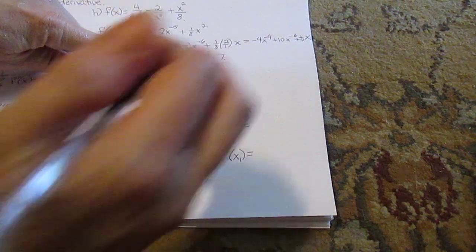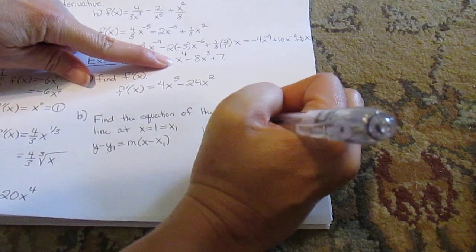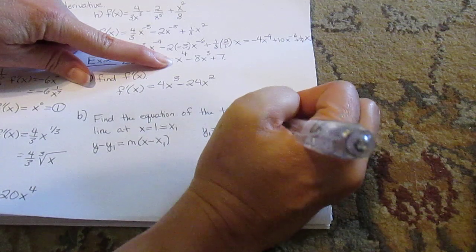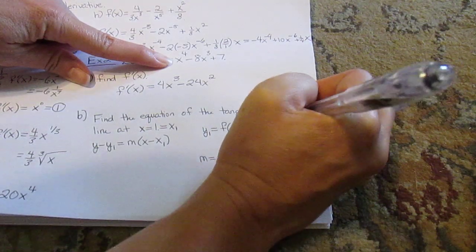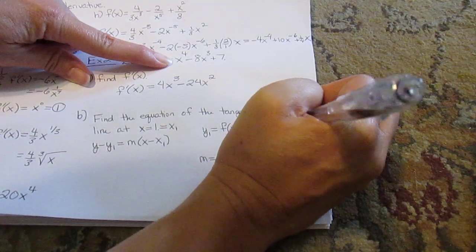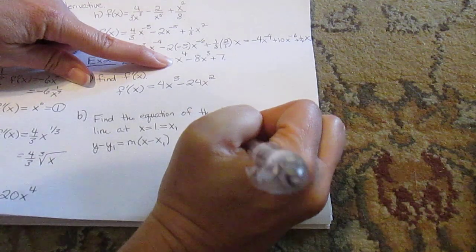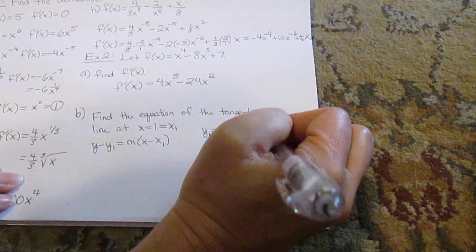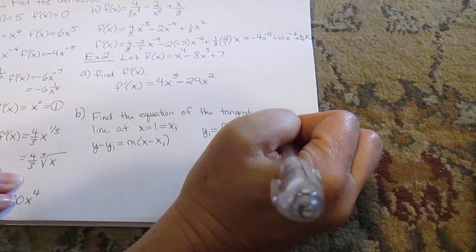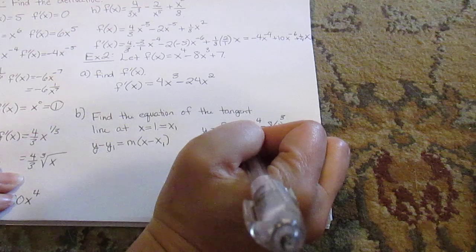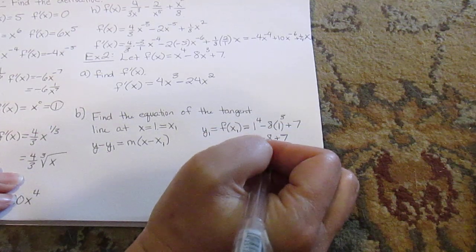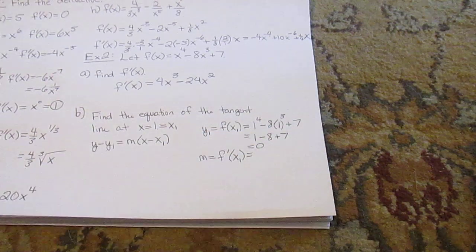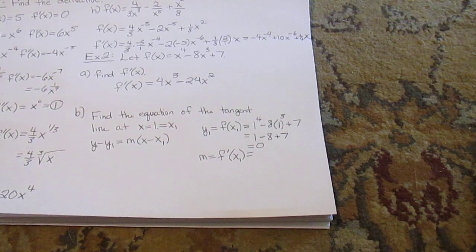So we're plugging 1 right here. So we've got 1 to the 4th minus 8 times 1 to the 3rd plus 7. Okay, well that gives me 1 minus 8 plus 7. Okay, so that gives me a negative 7 plus 7, that's 0. So we get 0 for y1 in this problem.